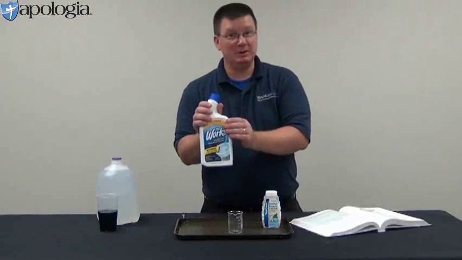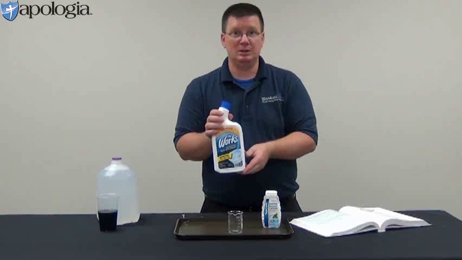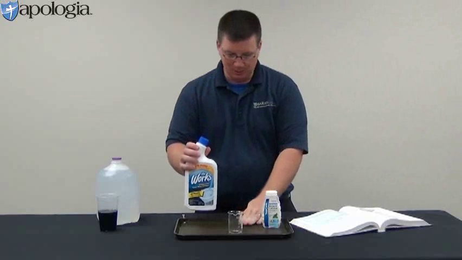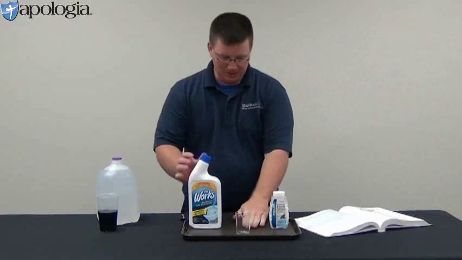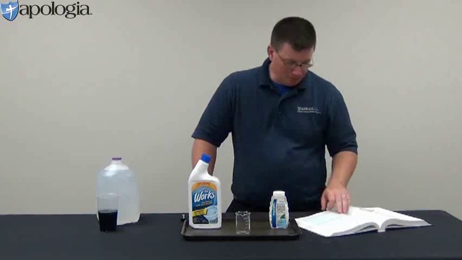You need to be very careful with this. If you have any type of stainless steel or anything in your kitchen, this can deteriorate it if left exposed to it. So that's why I'm doing the experiment on one of these plastic trays here, in case I spill any of the toilet bowl cleaner.